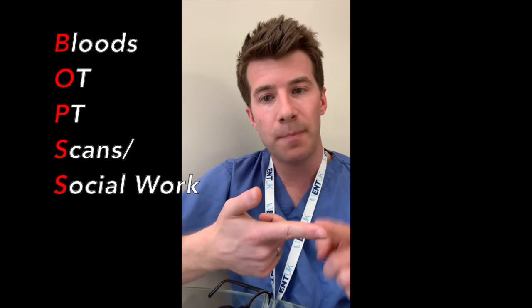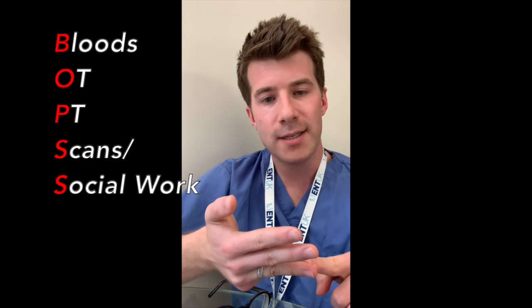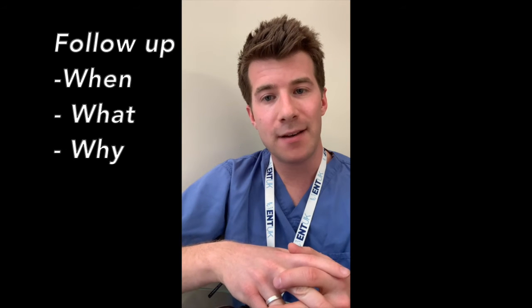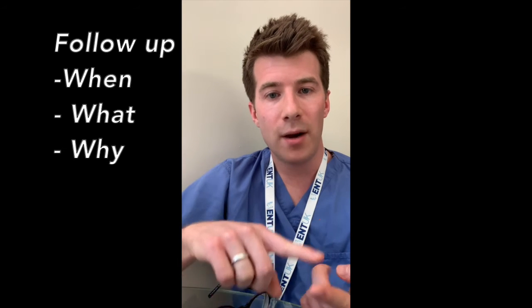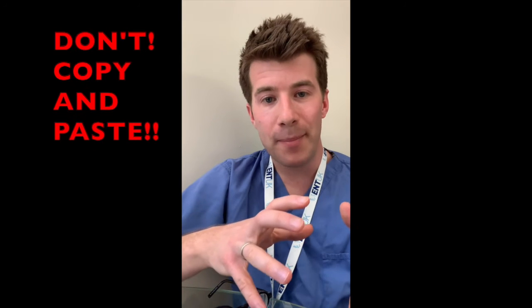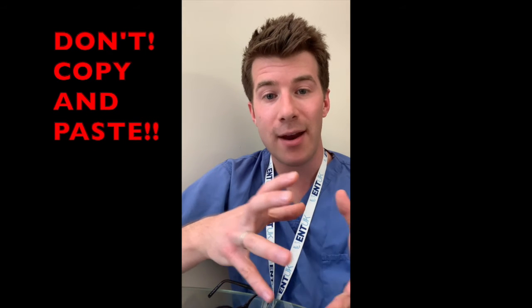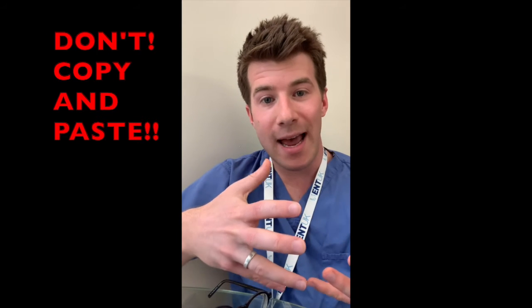A helpful acronym to remember for this is BOPS. So this stands for bloods, occupational health, physiotherapy, and scans. Other top tips regarding what to include are, does the patient need follow-up? Be specific. Tell the GP when, what, and why. Don't copy and paste PACS results or scan reports in their entirety. The GP doesn't need to have the full report if a CT scan of the head was totally normal. This is a waste of your time and theirs. I'm going to go over a worked example of the discharge summary at the very end of this video, so you get an idea of what to write about in practice.